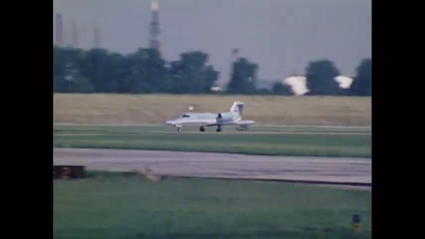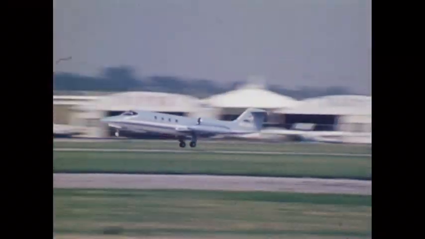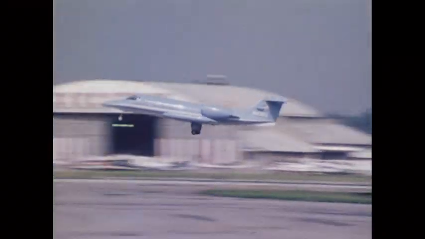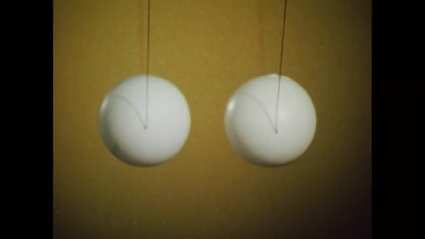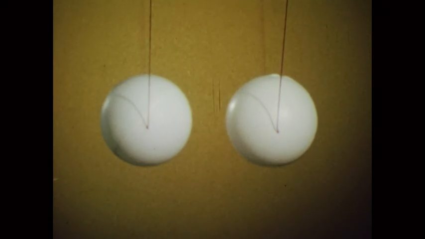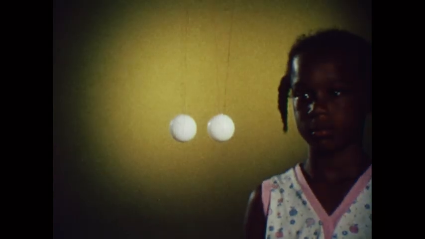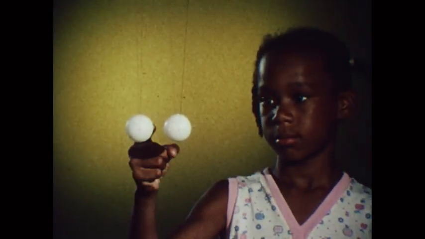But what produces lift? The force which overcomes gravity and allows an airplane to rise from the ground. To answer that, consider what the airplane flies in: air. You've probably seen that air that is not moving, static air, has no effect on objects in it. But what happens if the air between these balls is set in motion?